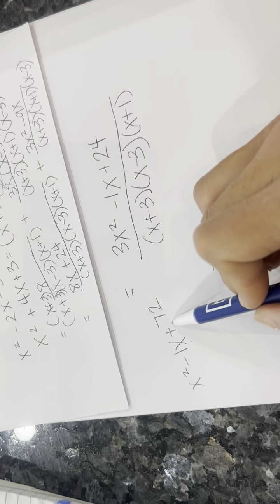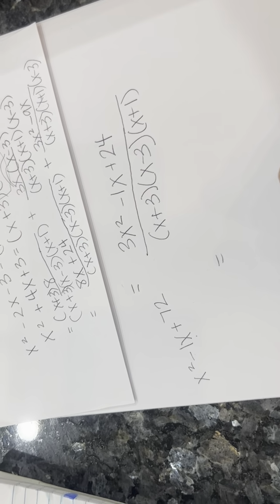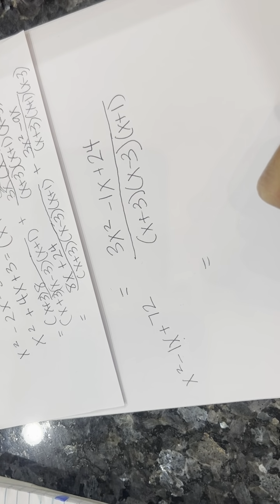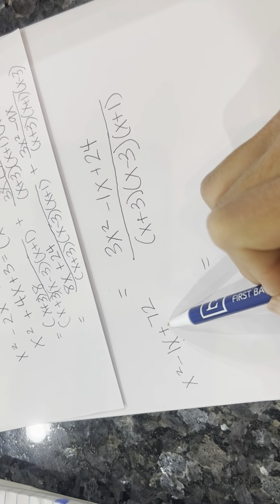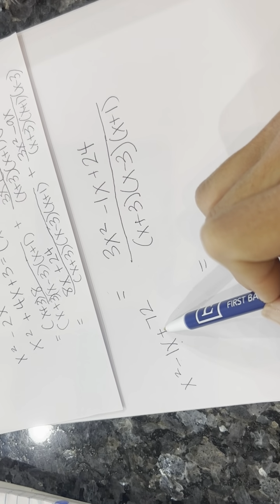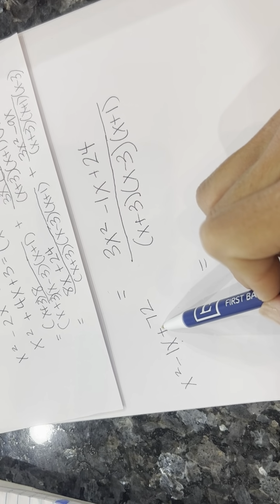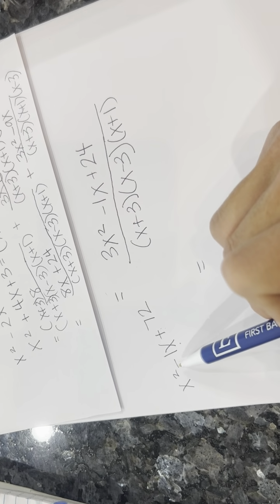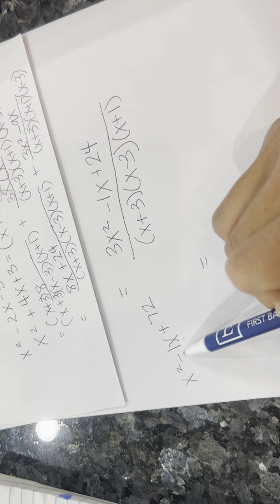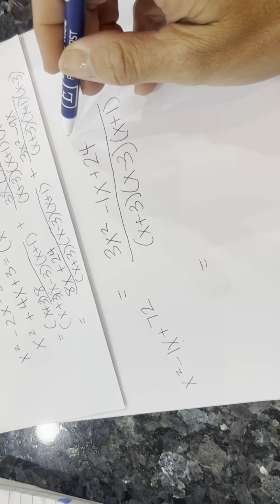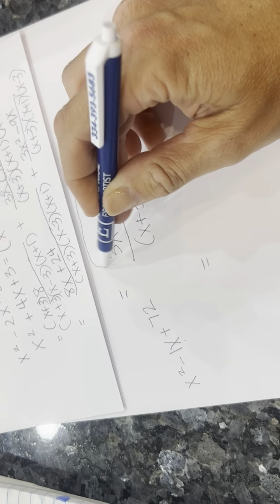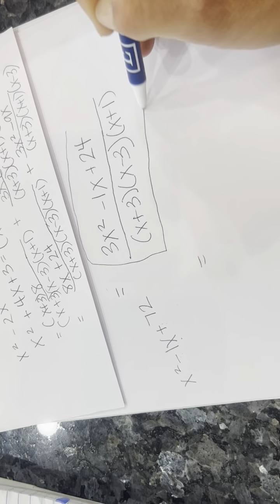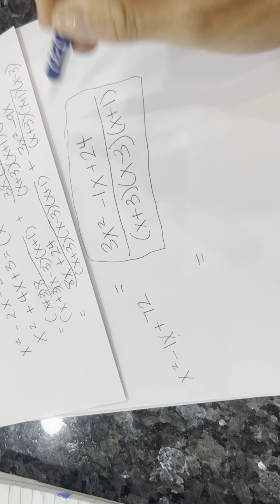So I have a negative and a positive. So that is not going to be factorable because you're not going to have two numbers that multiply to give you a positive 72 and then add to give you a negative 1. Okay, so we are done here. There's not a greatest common factor to factor out, and we cannot factor that trinomial.